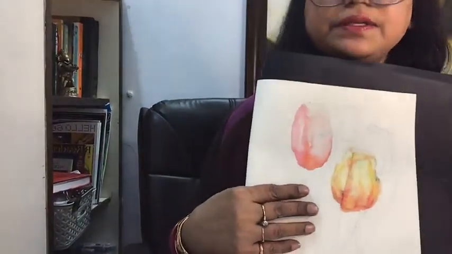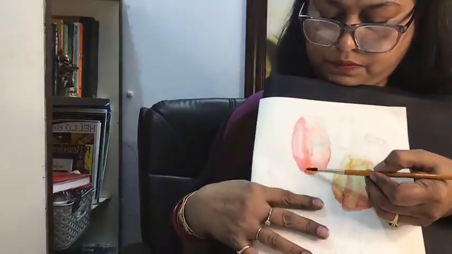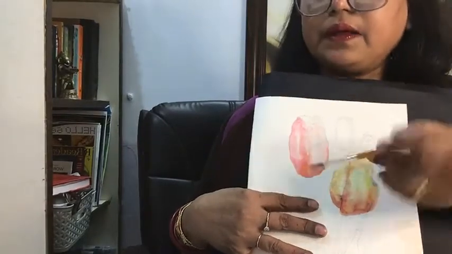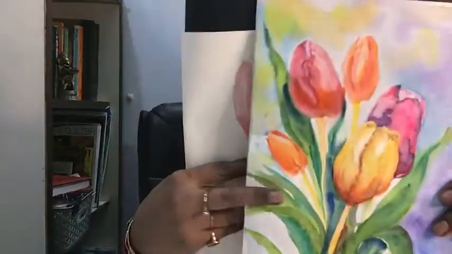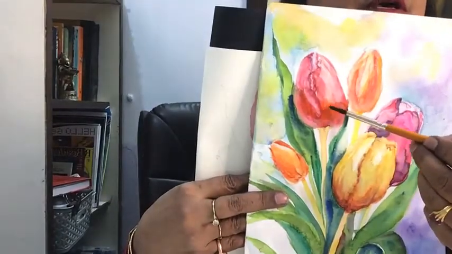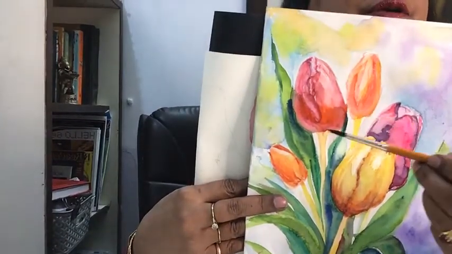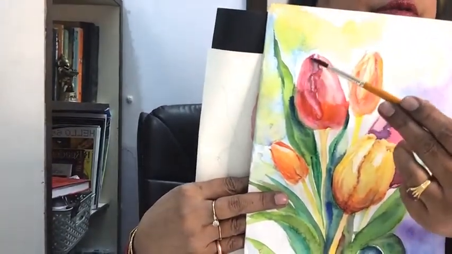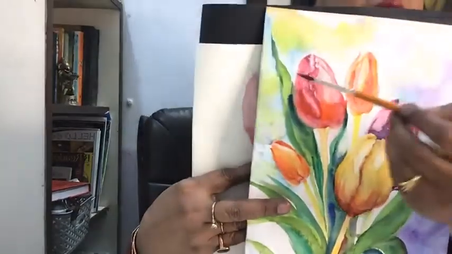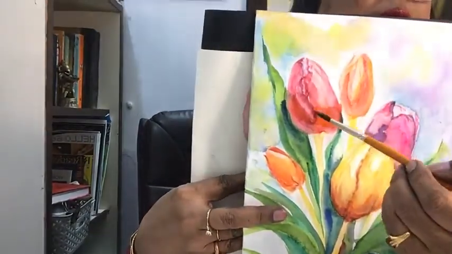Okay, now this is this tulip, this one, darkest. You can see this is the orangish. Here also it is orange. This is all crimson red, and this is the in between area.